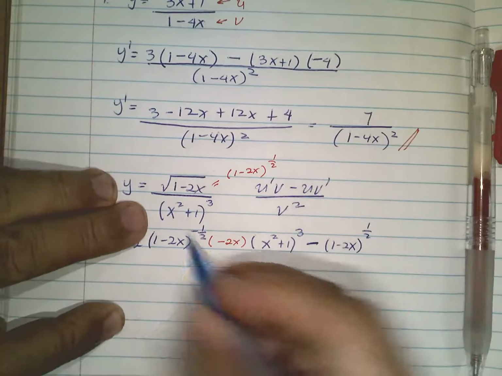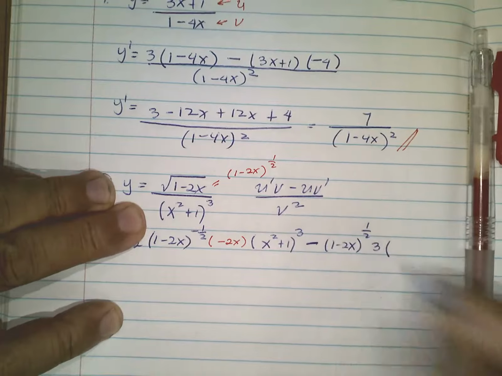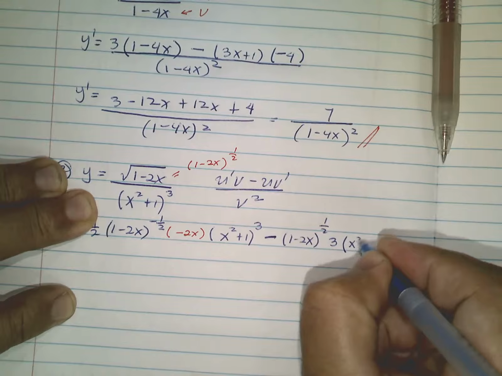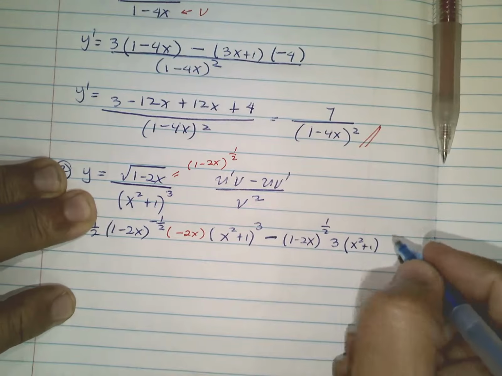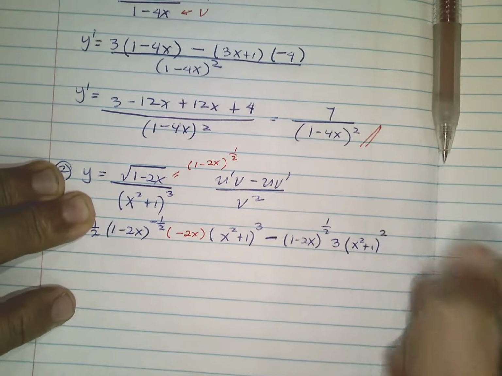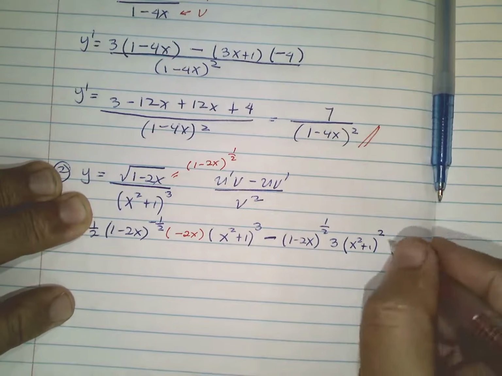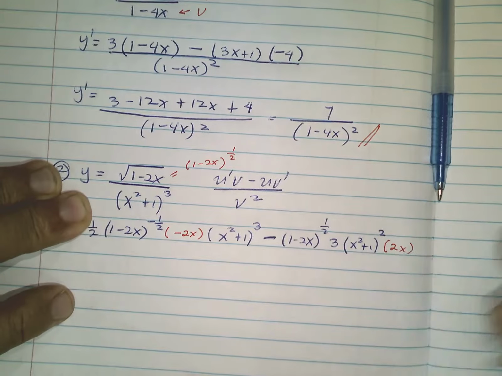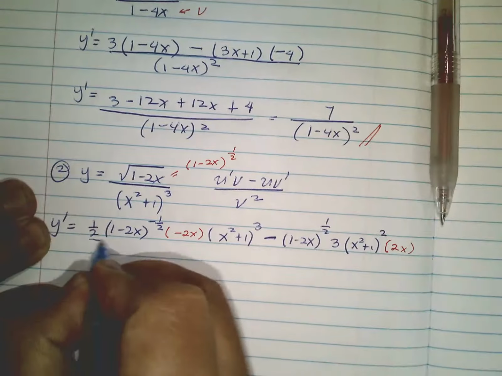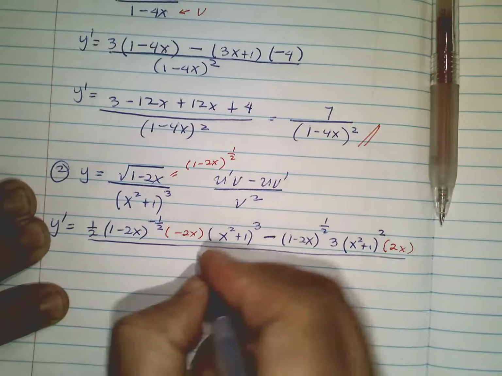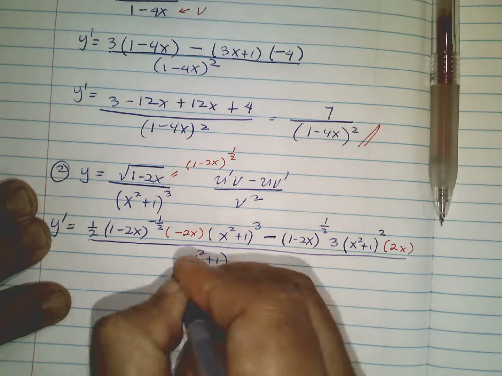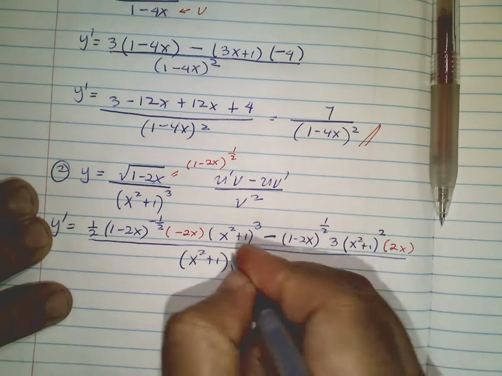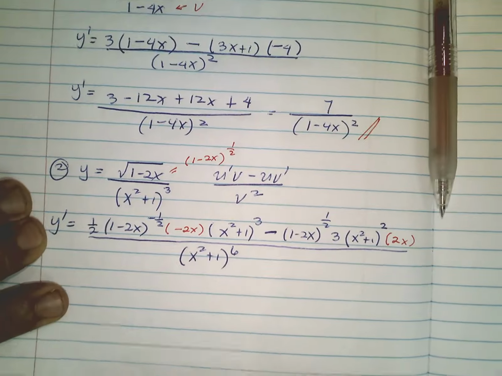The derivative of this is 3 times x squared plus 1 raised to 3 minus 1, which is 2. And again, don't forget to find the derivative of the inside because that is chain rule. And then divided by x squared plus 1, 3 times 2 there, will be raised to 6.